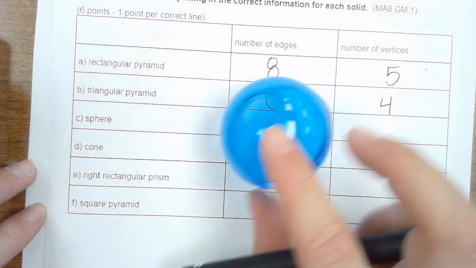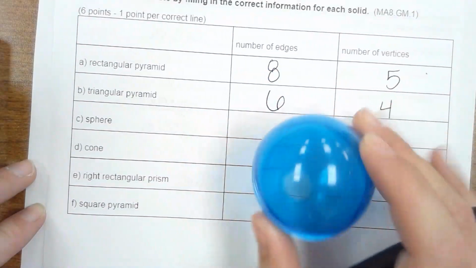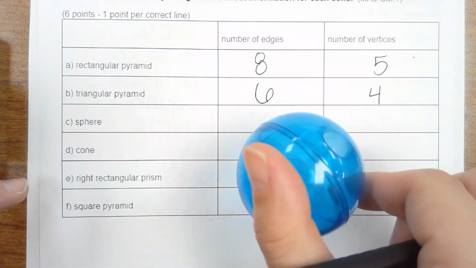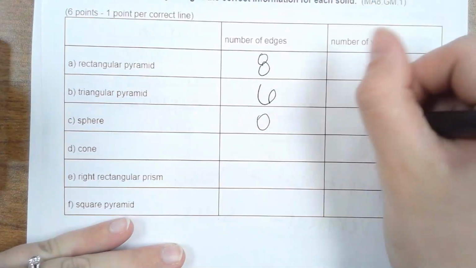For a sphere, notice how we have no sharp edges that form faces together. So there's 0 edges as well as 0 vertices because there's no points. So 0, 0.